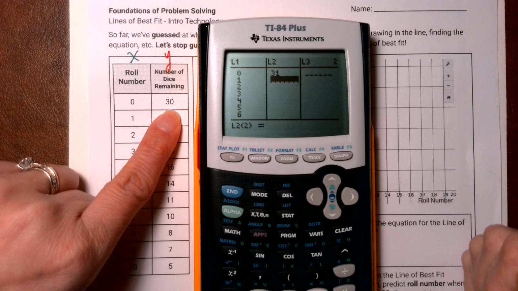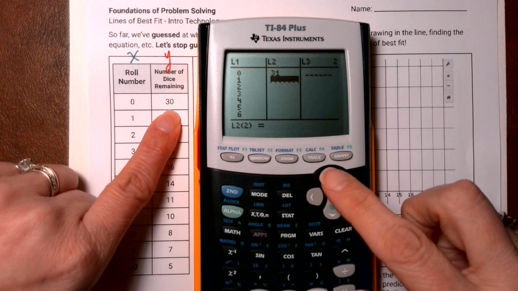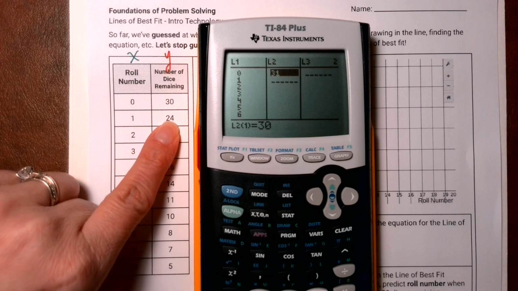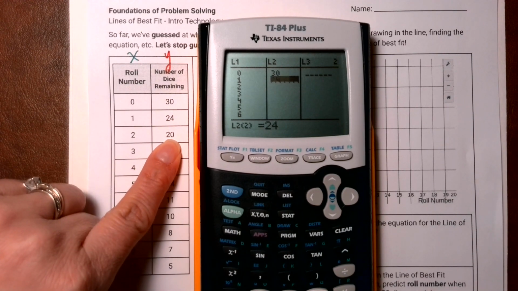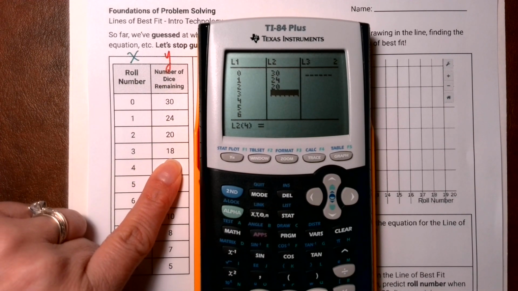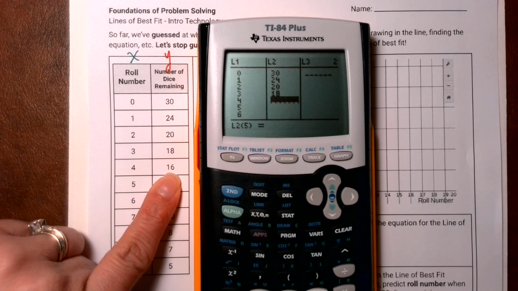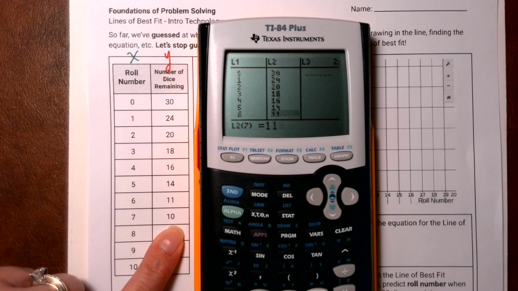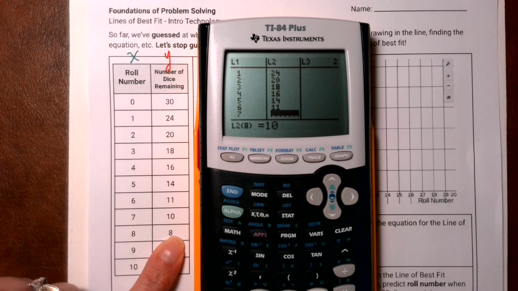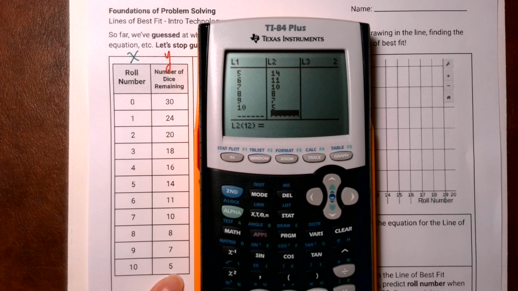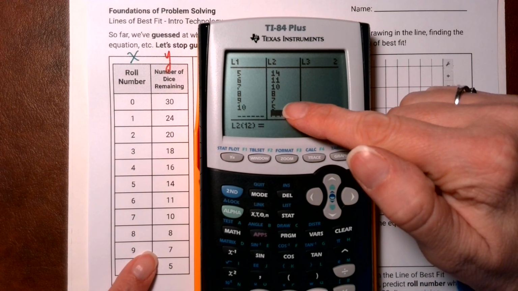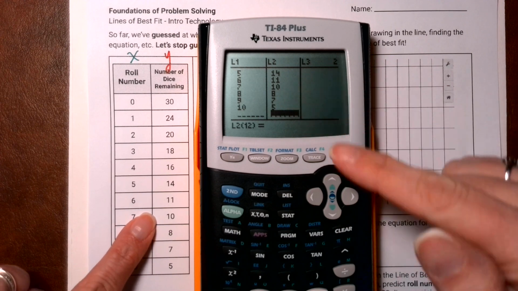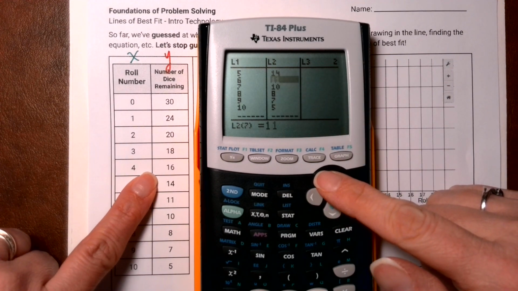If I typed 31, hang on, I have to change this to 30, enter. 24, enter. 20, 18, 16, 14, 11, 10, 8, 7, 5. I highly recommend going back through the list just to make sure you didn't make any typos.